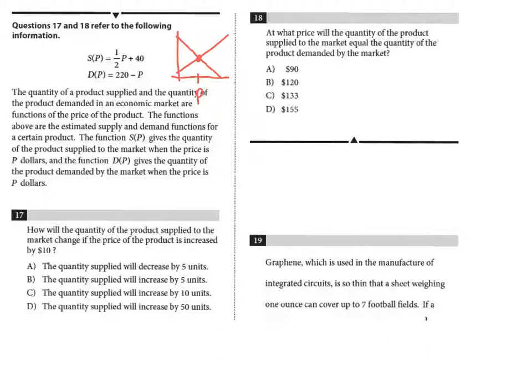All right, 17. How will the quantity of the product supplied to the market change if the price of the product is increased? If the price is increased, the quantity of the product supplied to the market is going to increase, right? That's going to be your supply function.